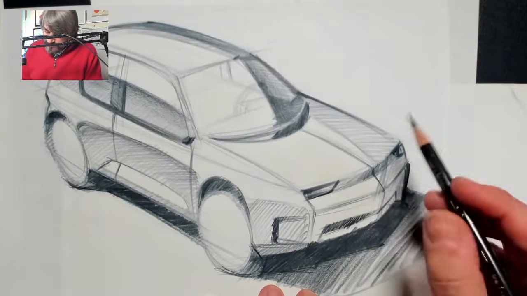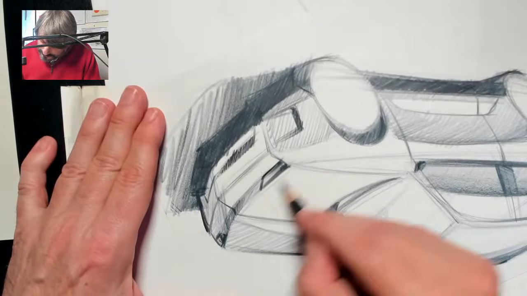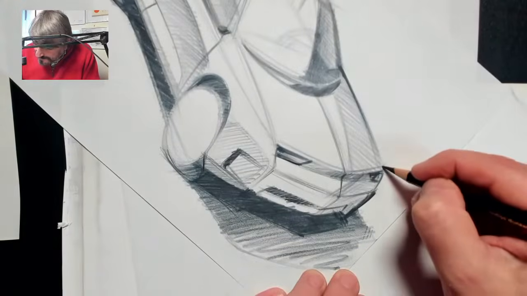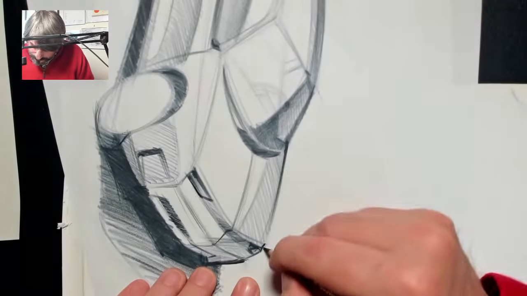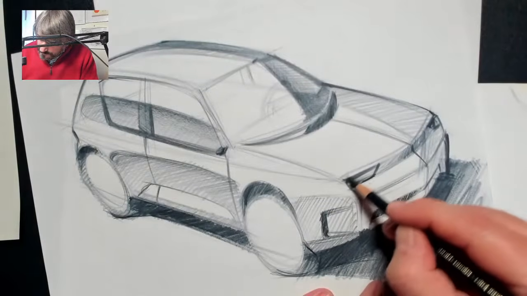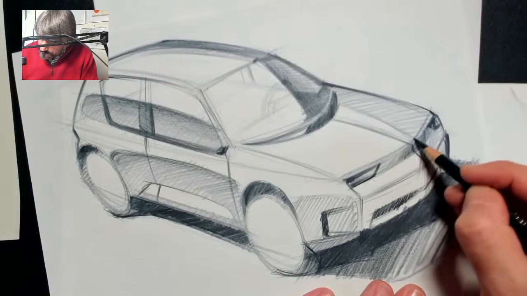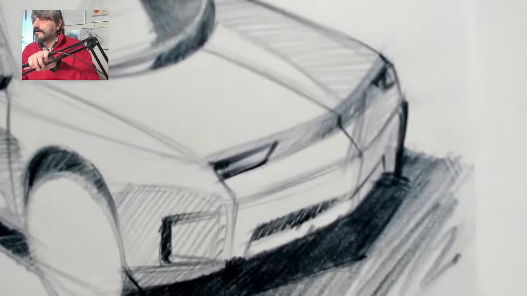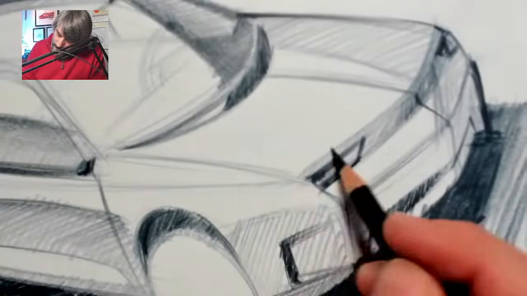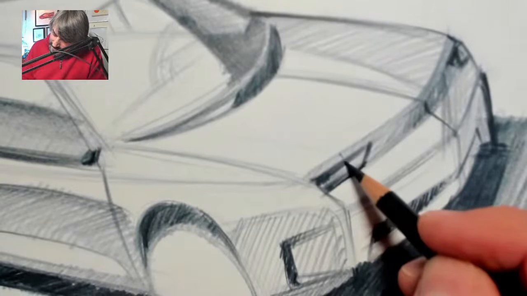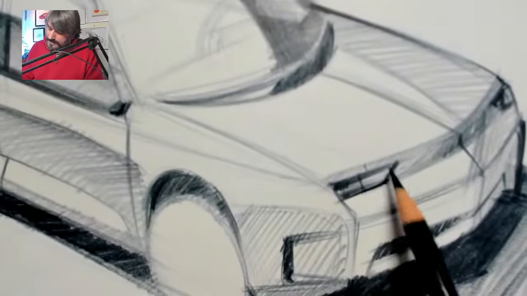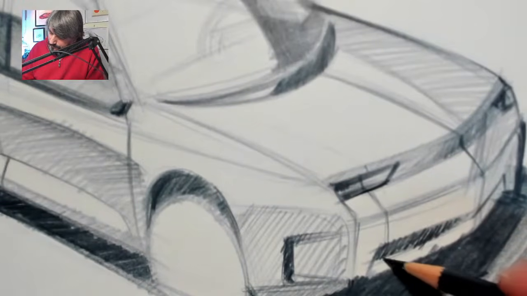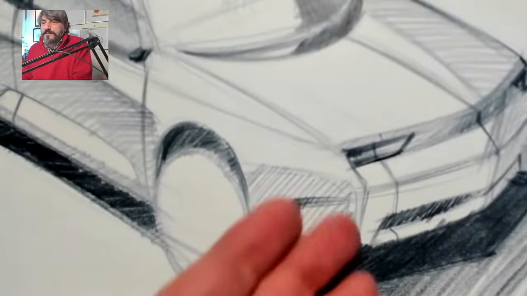Because here, you see this section, it's very strange. So look what I do. I change that section. Look, it's better now. We have our hood, okay? Then we have a little bit of surface, and then we have the glass of our light, and after that, we have our bumper that comes down. I think it's much better like that.